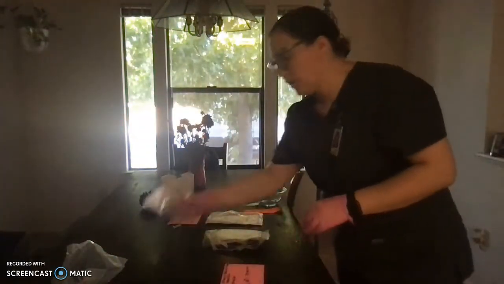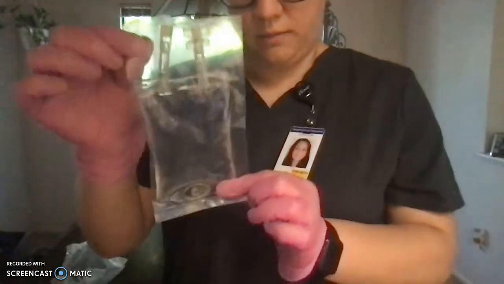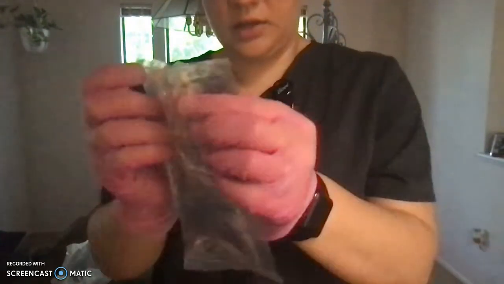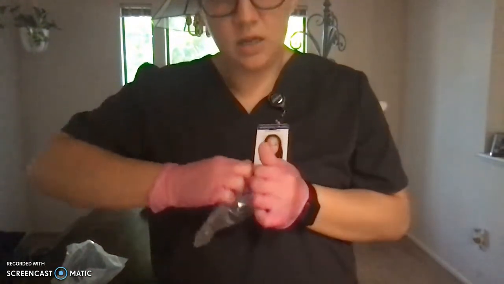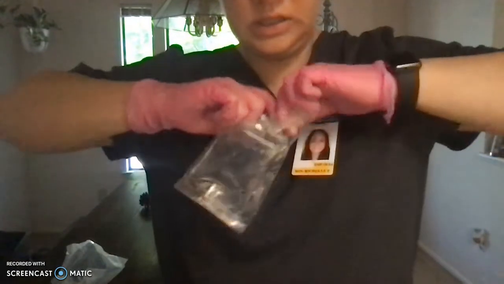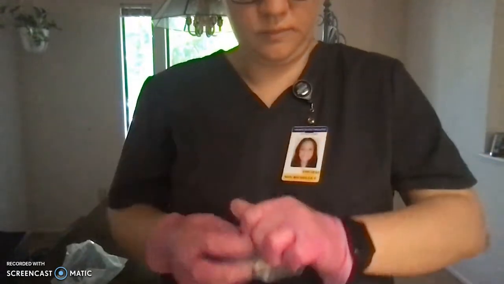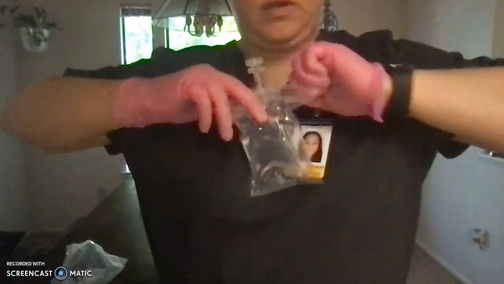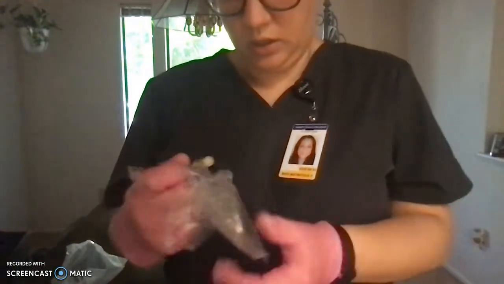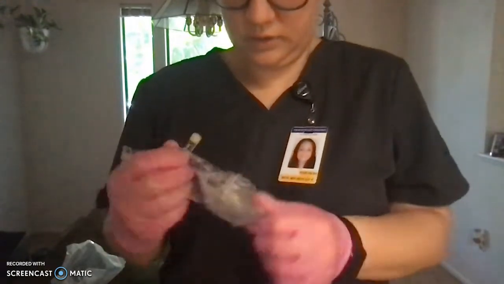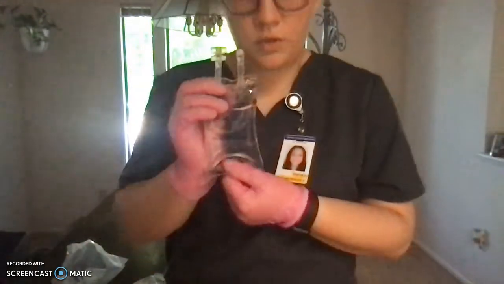Once again, you want to inspect and make sure that it is sealed and that your sterile end is correct. You're also performing your 6 rights again, making sure that there's no allergies. I also forgot to mention that I clamped off my primary tubing before I left, unless the orders say otherwise.